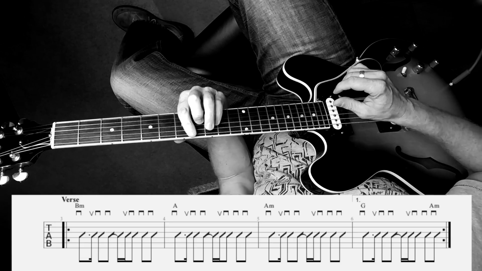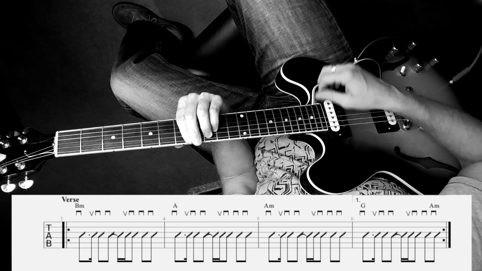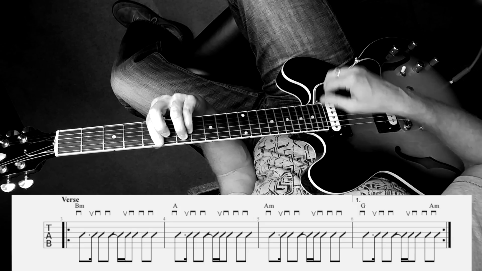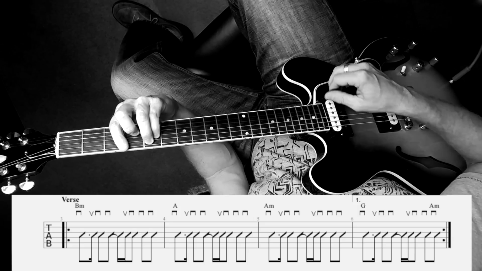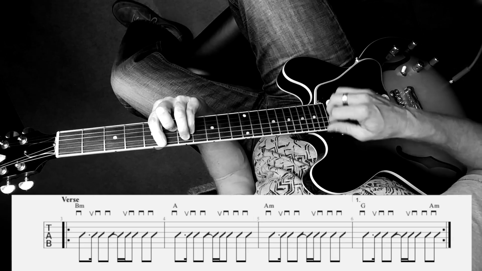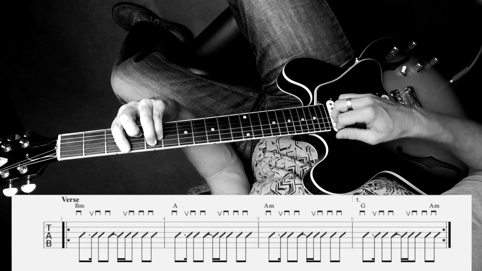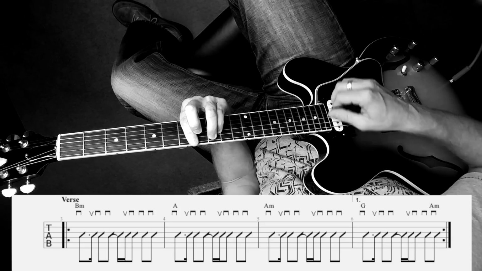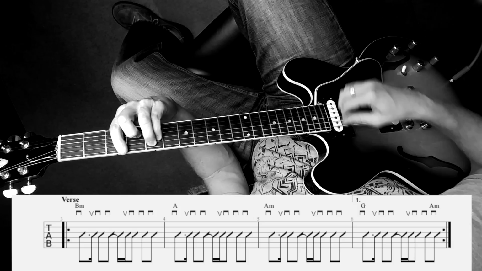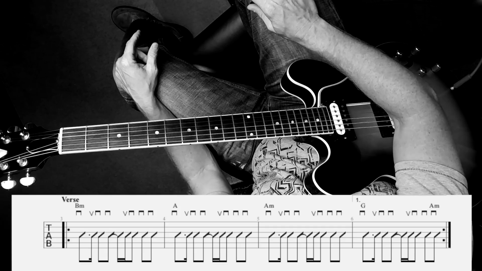All right, so let's play it again a little bit slower now. Here we go. A couple times through just to get used to this. Here we go. 3 and 4 and 1 and 2 and 3. Good. You guys are probably doing really good with this. All right, so that's twice through.